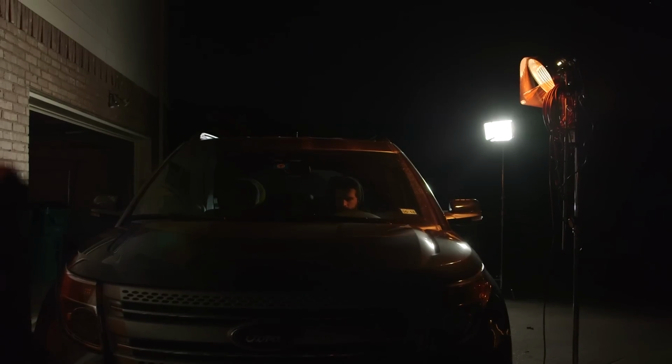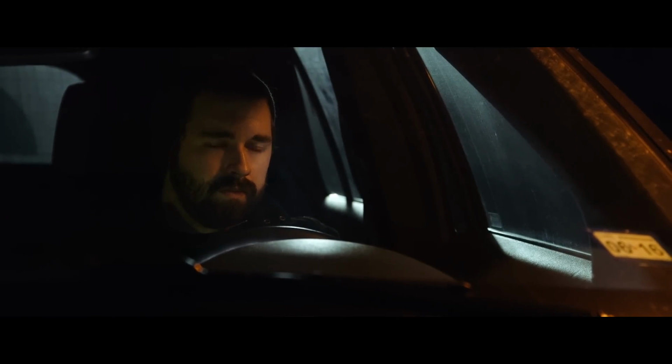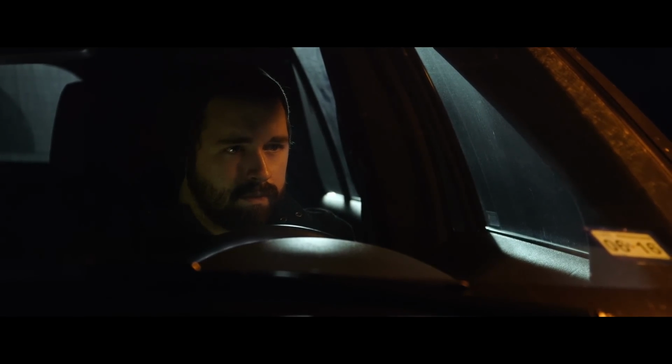I dimmed the can light down slightly so it would warm up a bit and we would have some nice color contrast going on in the scene. I also set my white balance to somewhere around 4500. This way I was warming up that light even more, but still keeping a nice blue coming from the backlight.